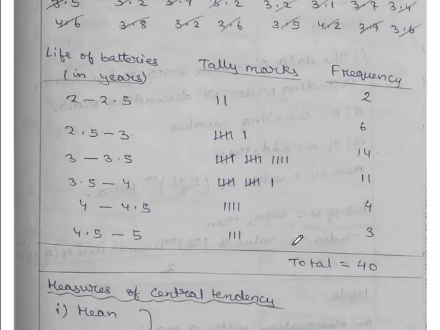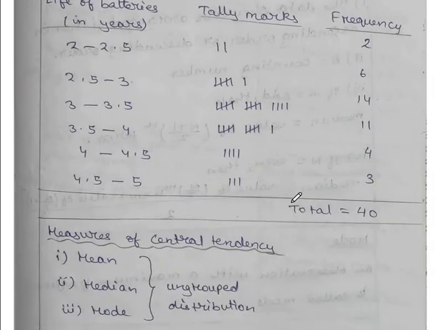With this question, exercise 14.2 gets over. Then I'll teach you 14.4. After completion of that, we'll come back to 14.3, which is your graph. In 14.4, you'll be learning mean, median, mode.